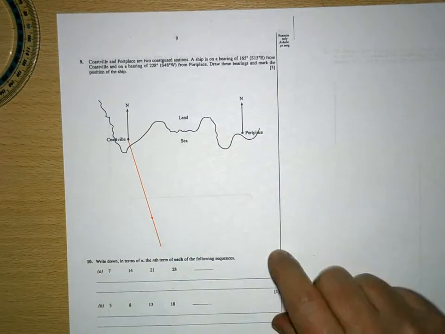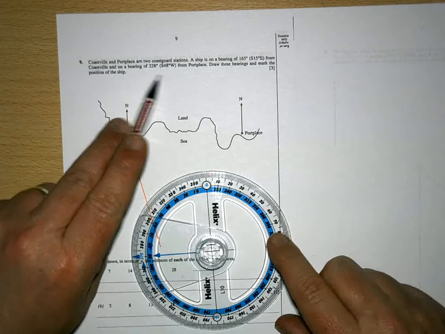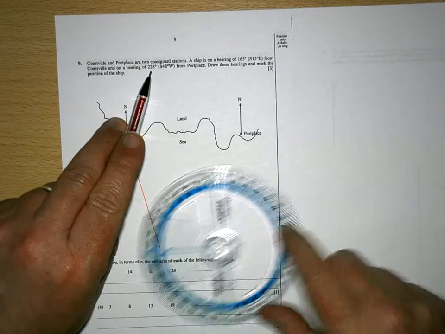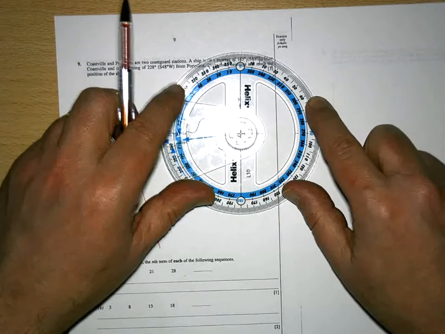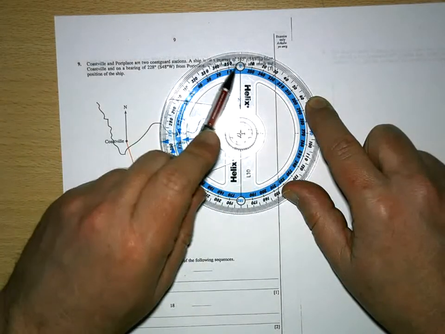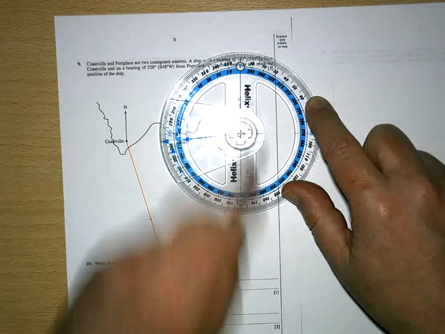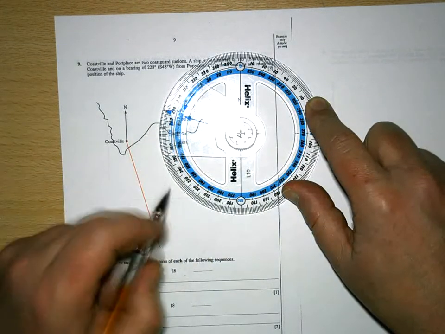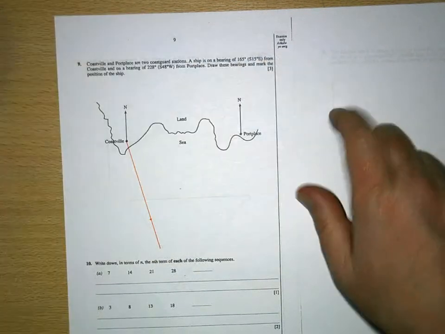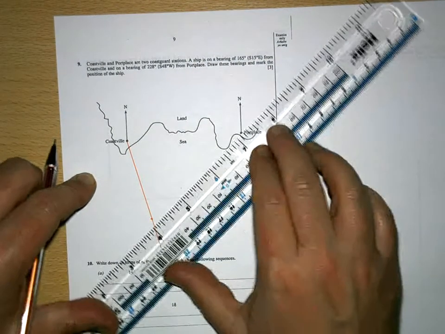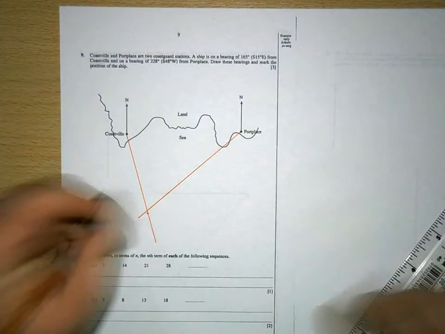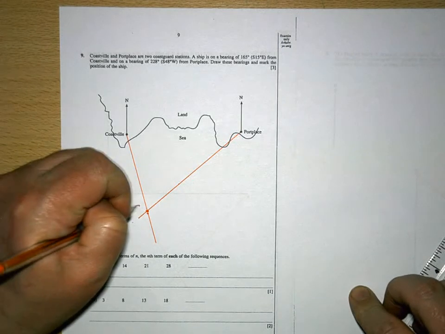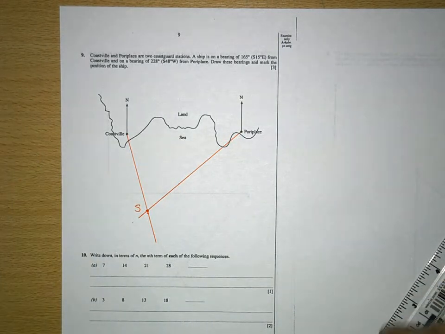In order to locate it, I need to move now to Port Place and measure a bearing of 228 degrees. Center on the town, 0 up, and I'm measuring 228 degrees clockwise, which takes me to there. And then join through that point, and where they meet is where the ship is going to be. And there you go. Those are bearings past paper questions.